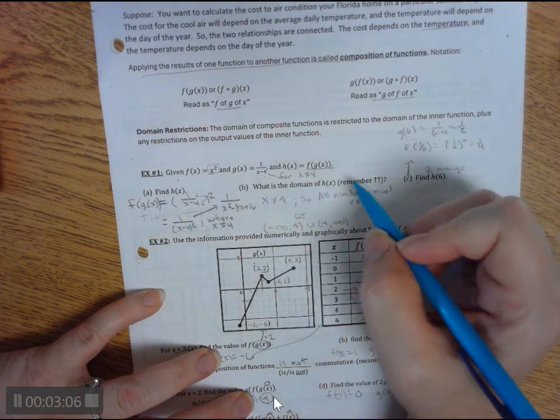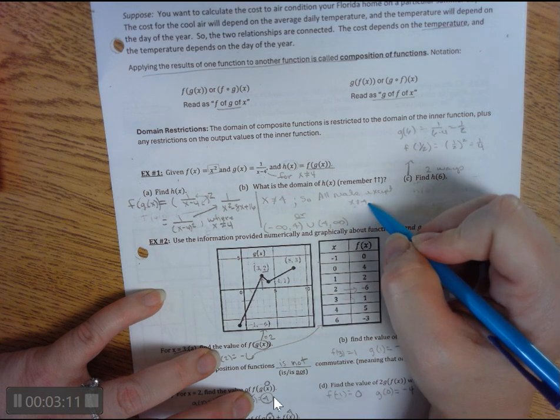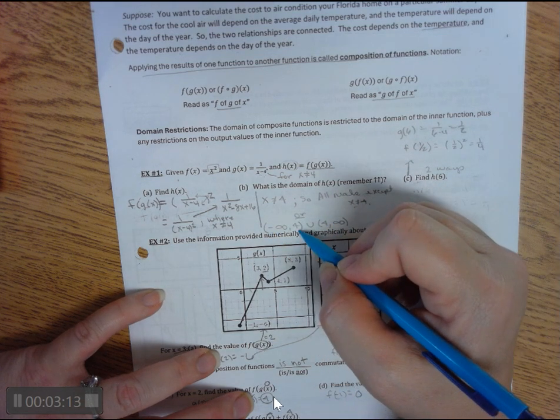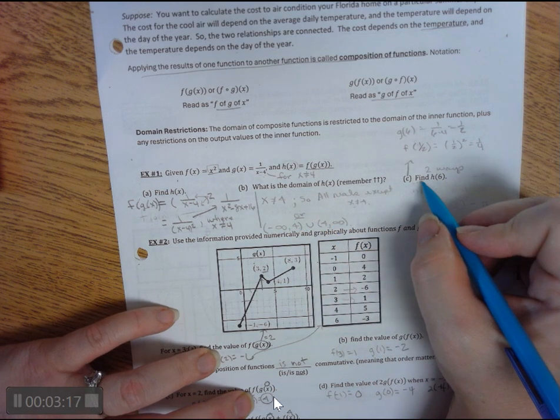Okay? What's the domain? Well, the domain is all real numbers except x equals 4, or could you write it? You could write it negative infinity to 4 union with 4 to infinity.